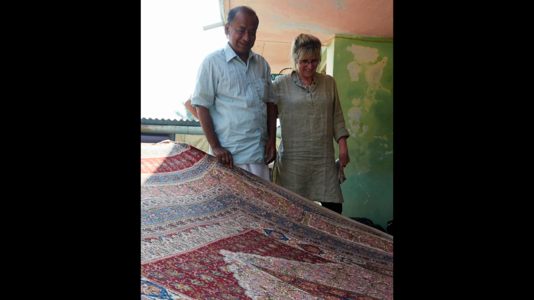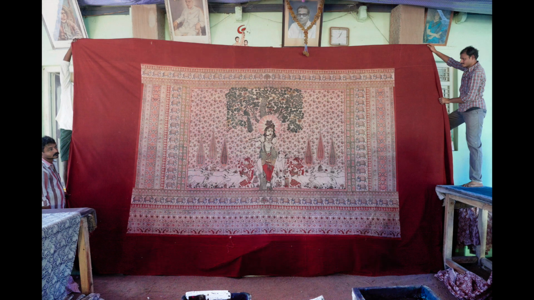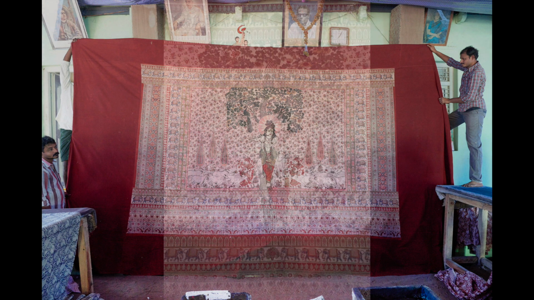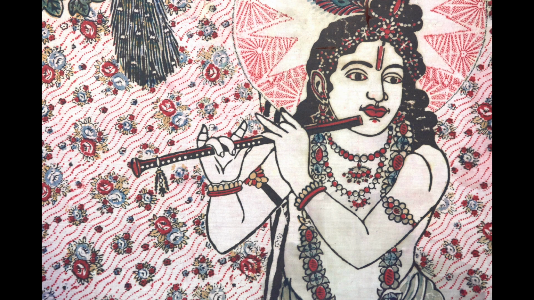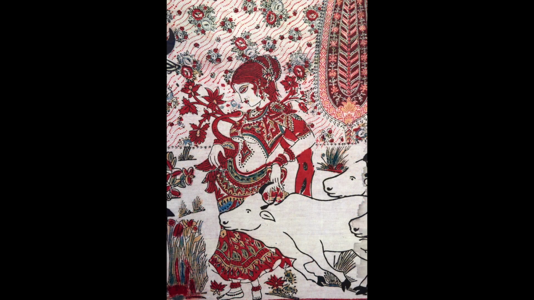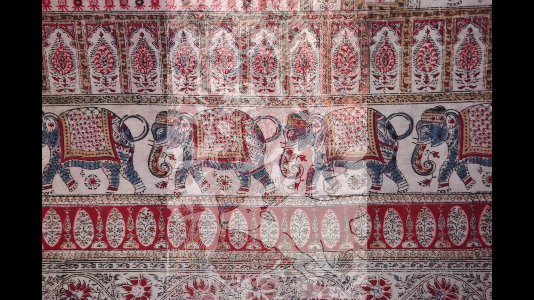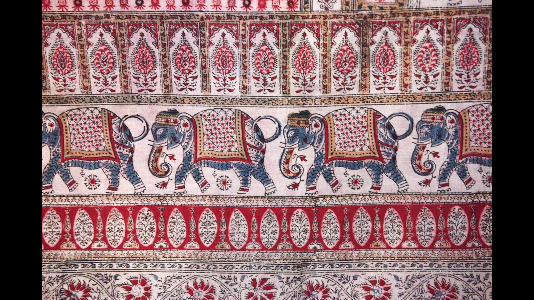These contemporary Kalamkaris are produced in South India in the studio of the late Mukkanti Eswarudu. This is one of his masterworks produced in the studio. It shows a combination of hand-drawn lines and block-printed borders.